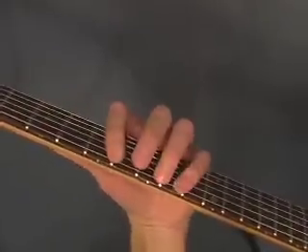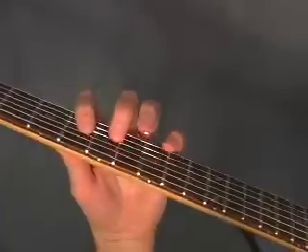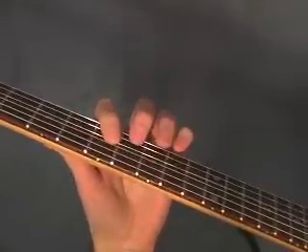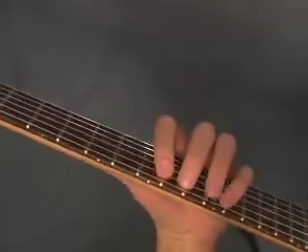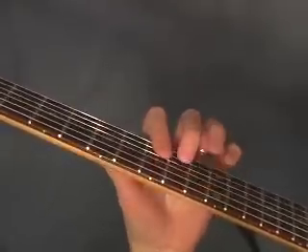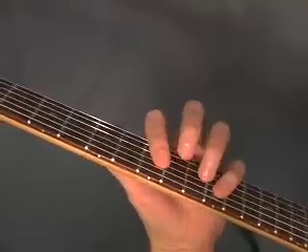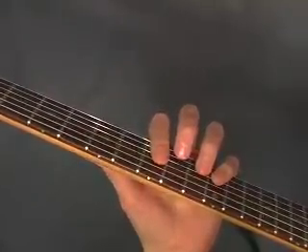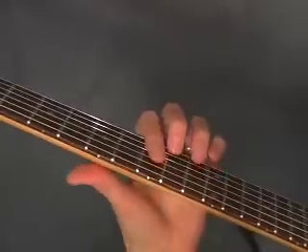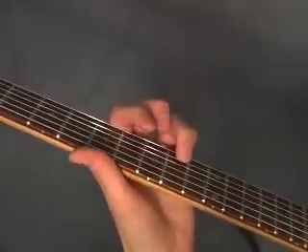Then you can go into major scale pattern 2. And I'm using a little bit of pattern 2, and I'm also using a little bit of pattern 3. That's where I start. And actually I start right here on the 2nd string, 10th fret.